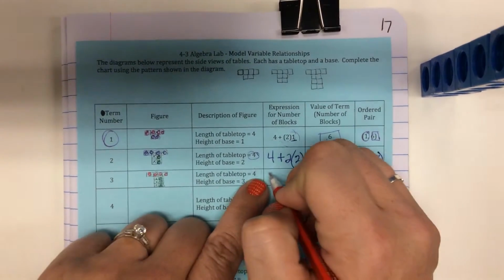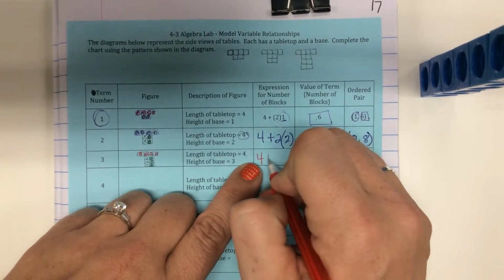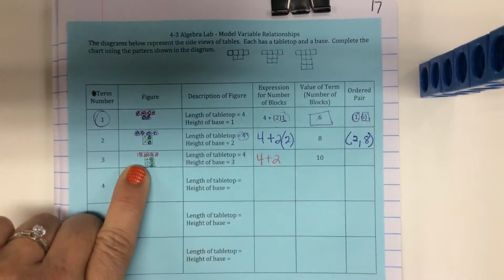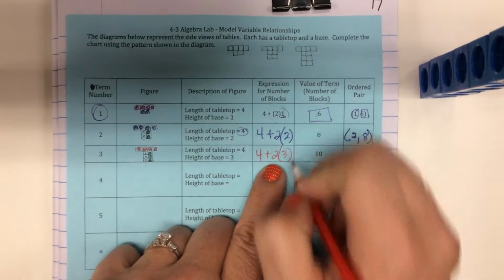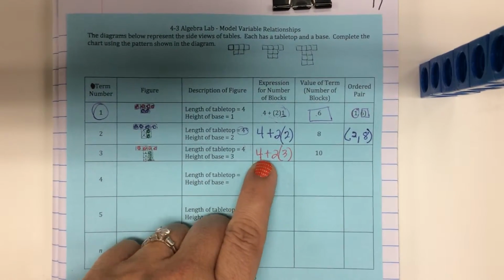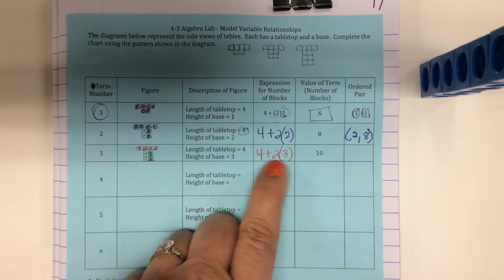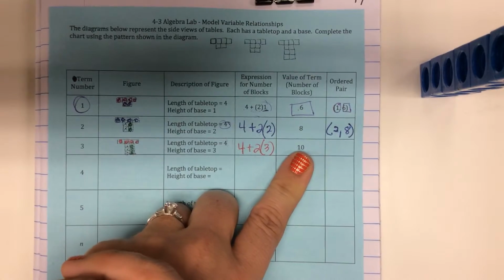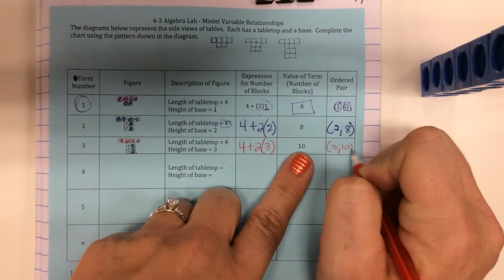So my tabletop stayed the same, 4 stayed the same, plus it's still 2 wide, but what changed this time? It's 2 times what? 3. 4 plus 2 times 3. 2 times 3 is 6, plus 4 is 10. What's my ordered pair? 3, 10.